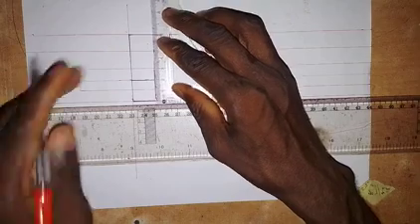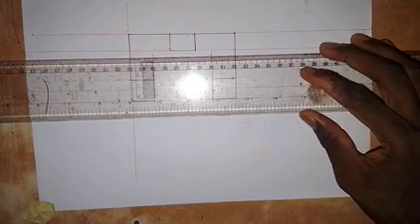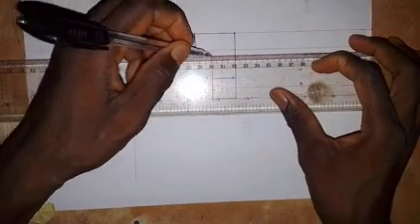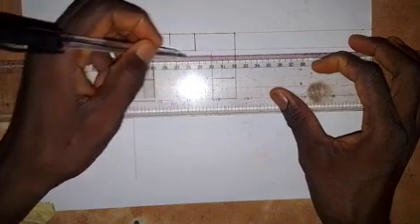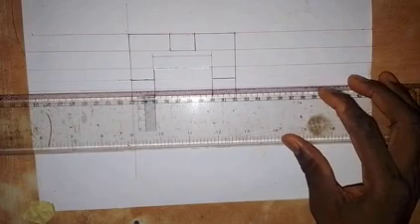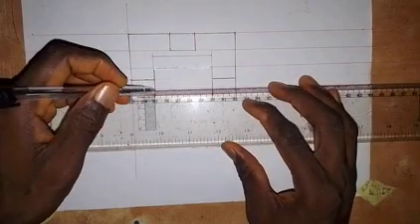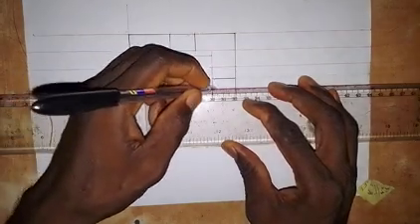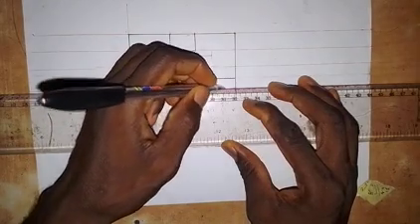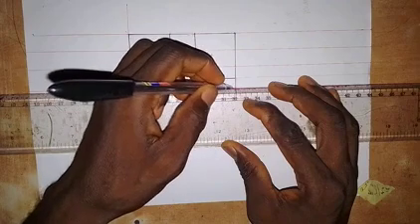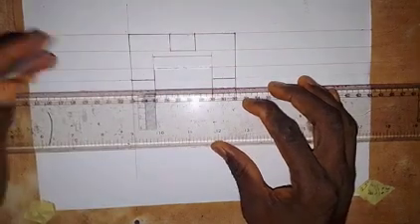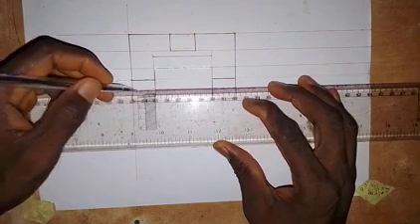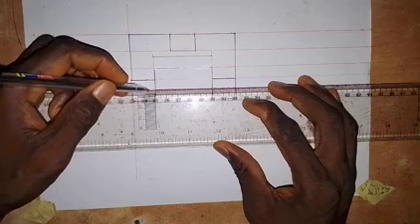Now we can draw to bring out the rectangle. We are going to draw from here to here, and this line also will be a thick line, from here to here. For this part it will be a short dashes line, and here also it will be a short dashes line, so it is not visible in the front elevation.